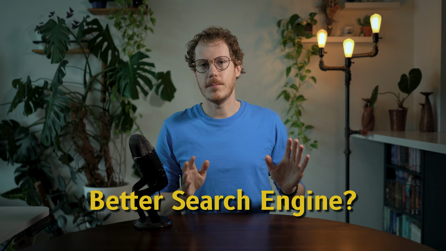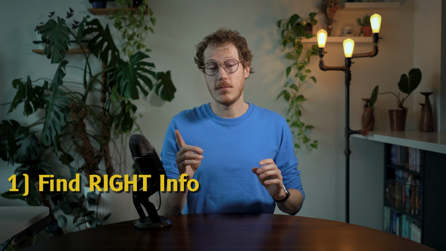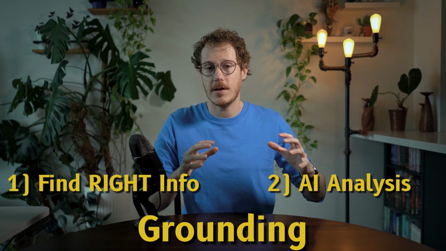The fix isn't a better search engine, it's a better workflow, a research management system. Whether you're a student writing a literature review, a teacher building a curriculum, a researcher with years of papers already saved, or just someone who's looking to understand what the science actually says, the solution is the same. We need to find the right information first and then use AI to analyze it, grounding its answers in the trustworthy information we've already found.